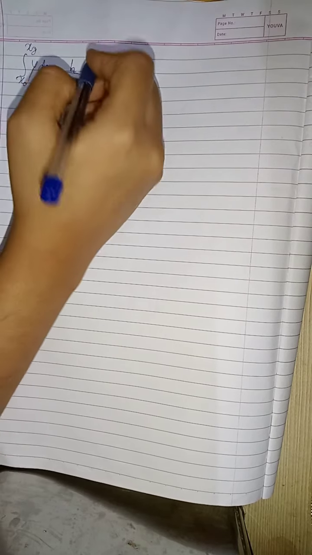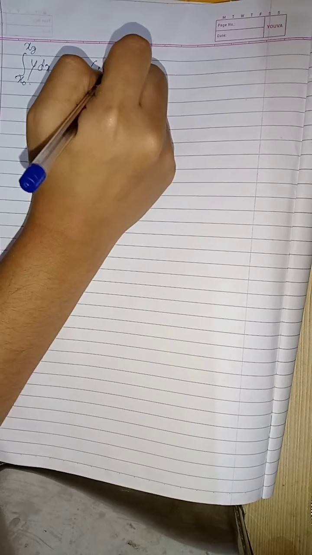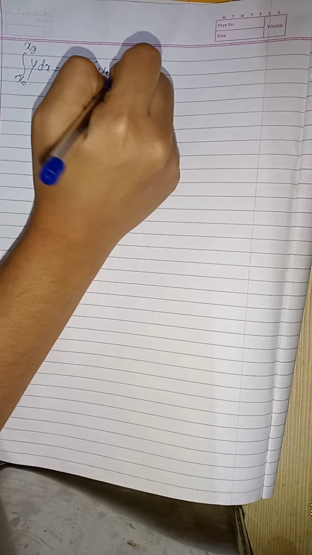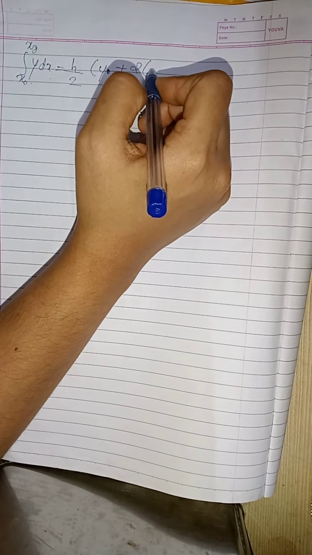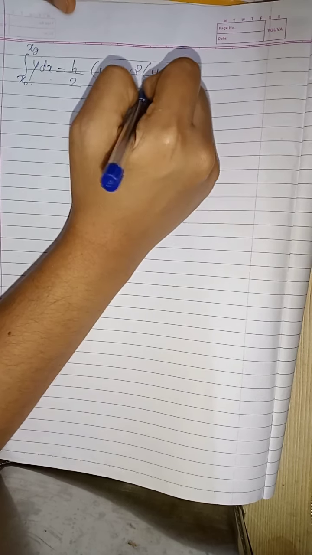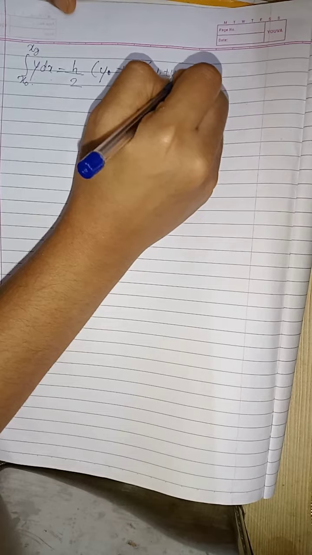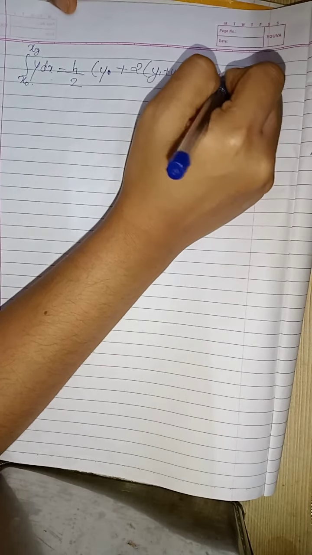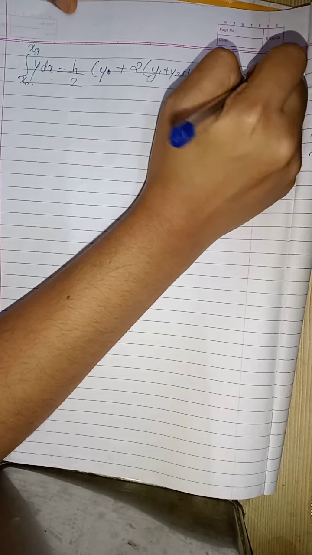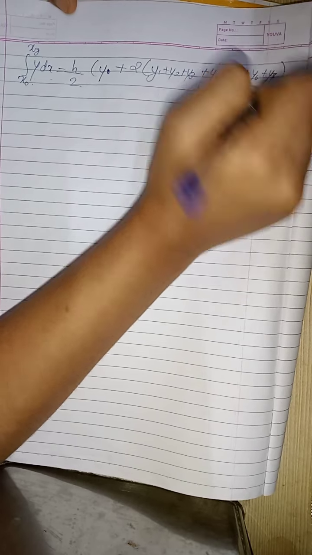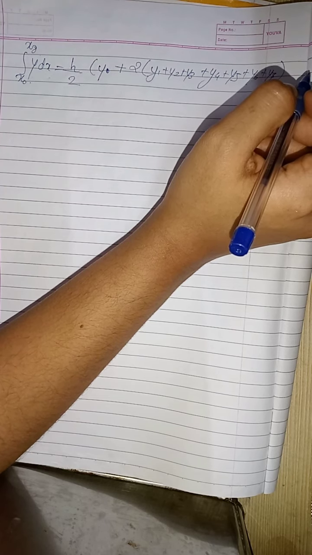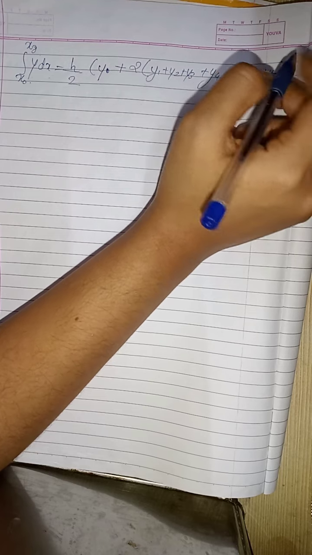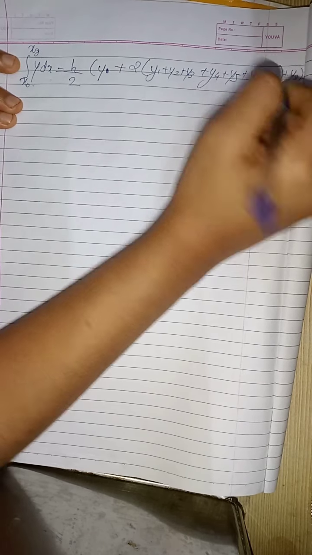It is integral x0 to x8 y dx equals h upon 2 into y0, that's the first point, plus 2 into the addition of the rest other than the first and the last point, that is y1 plus y2 plus y3 plus y4 plus y5 plus y6 plus y7, and then you have to add the last one, that is y8.